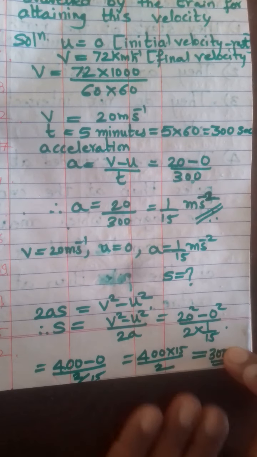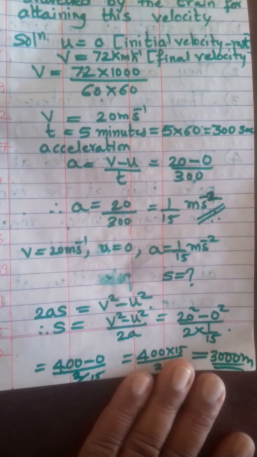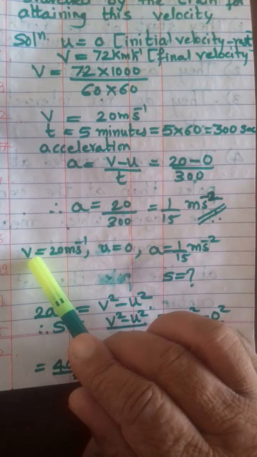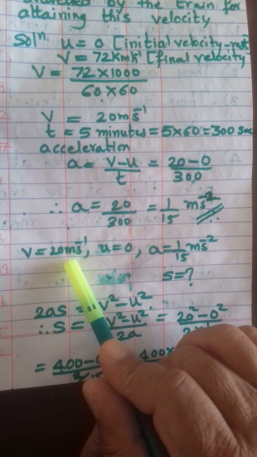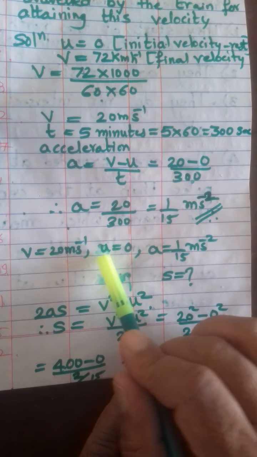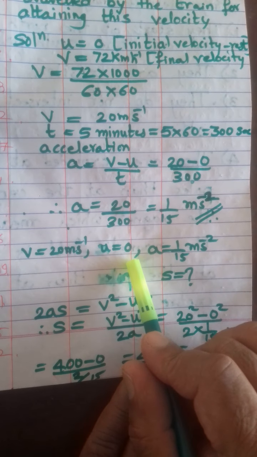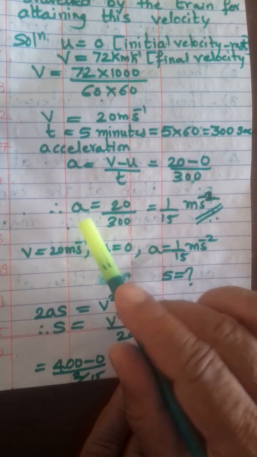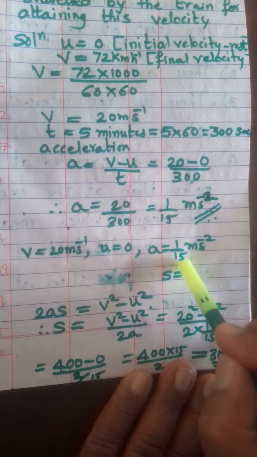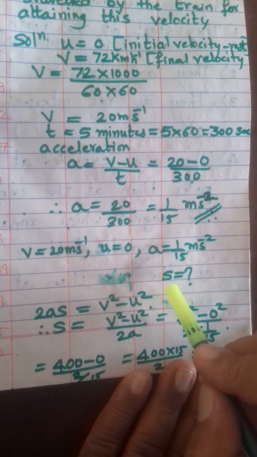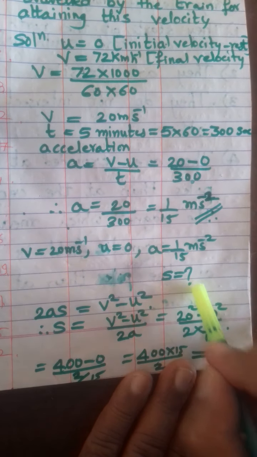Now to calculate the distance traveled, let us see which formula to use. Final velocity we have is 20 meters per second. Initial velocity u is 0 since it has started from rest. Acceleration we have calculated to be 1 by 15 meters per second square. We have to calculate the distance traveled s.